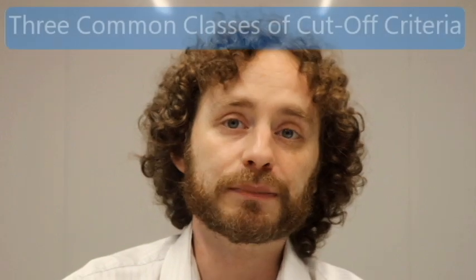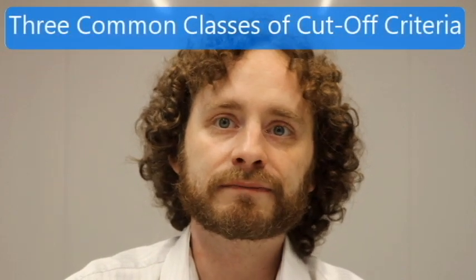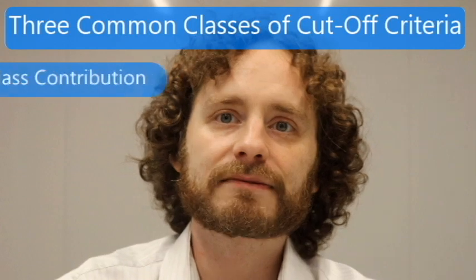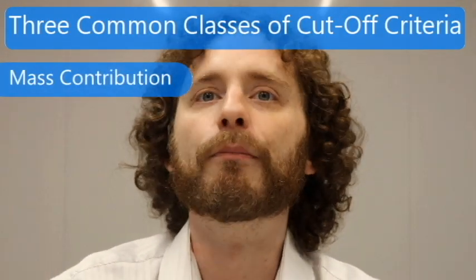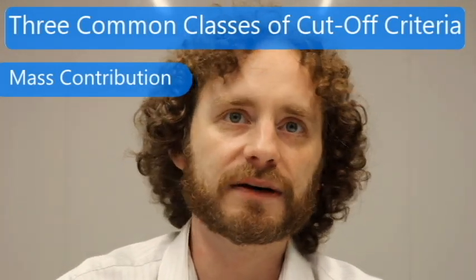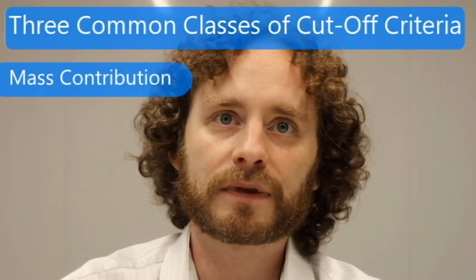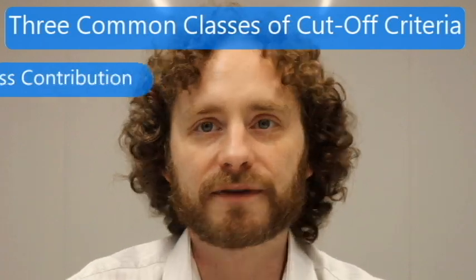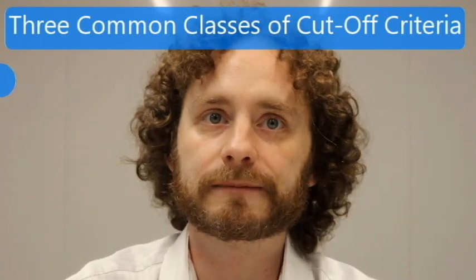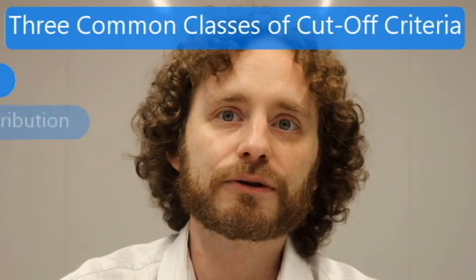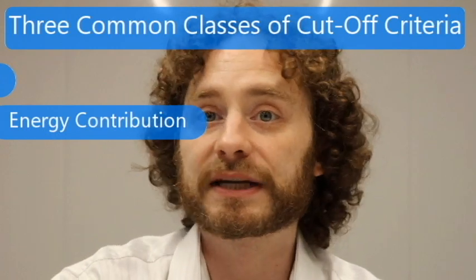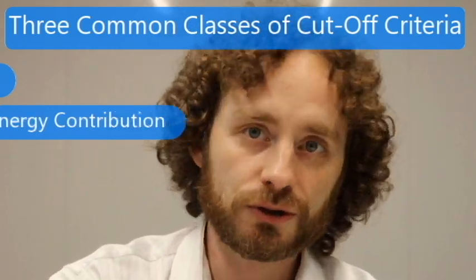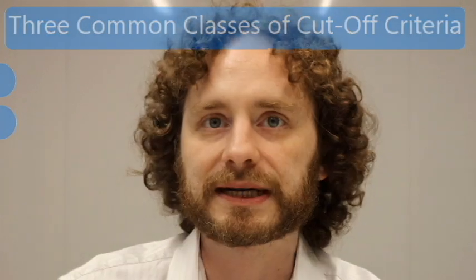Just for your information, ISO provides 3 examples of important cutoff criteria. They're the following. Mass. This is when you include all inputs that cumulatively contribute more than a defined percentage of the mass input to the product system. Contributors that fall below that cutoff are discarded for the purposes of the study. A second example is energy, which follows much the same idea. Which inputs provide more than a defined percentage of the overall energy to the system within the system boundary? If they're below that level, we discard them.